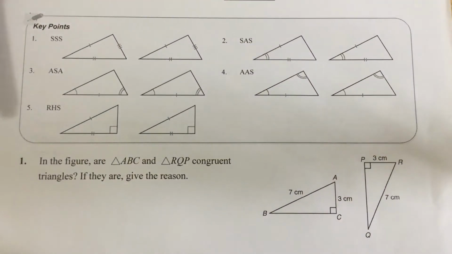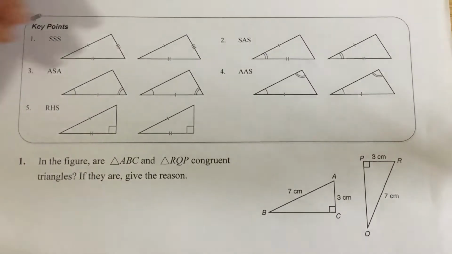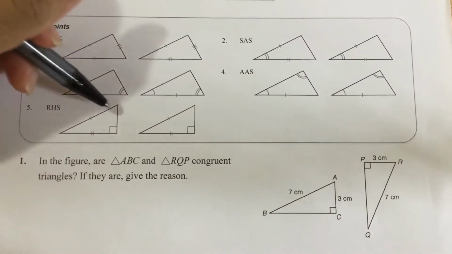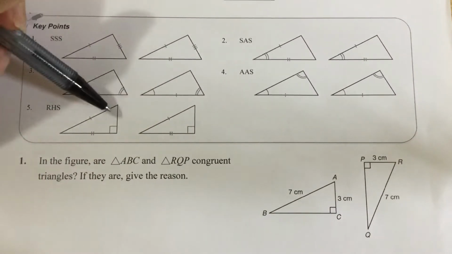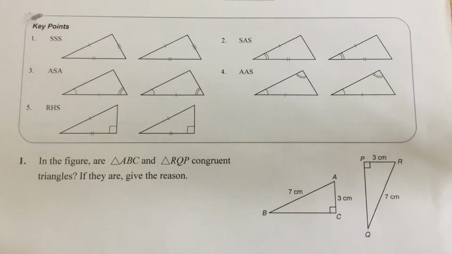Okay, hello all. In this video, we will talk about RHS. That means we'll use the right angle, hypotenuse, and side. That means right angle here, the hypotenuse, the longest side in this right angle triangle, and another side of it, so that we will have some examples about it.